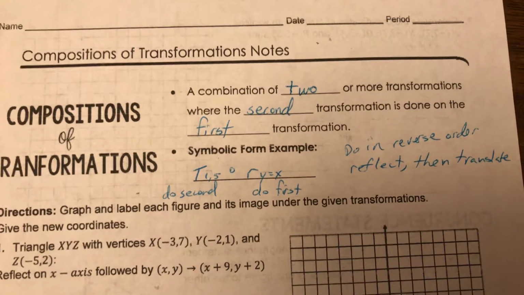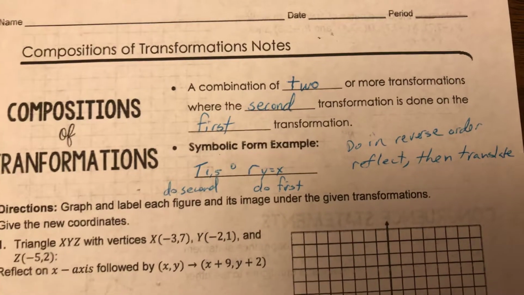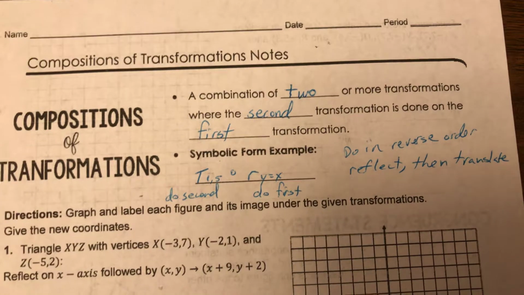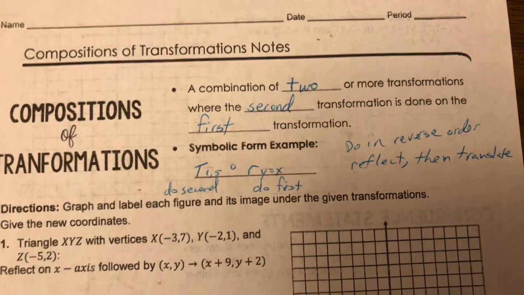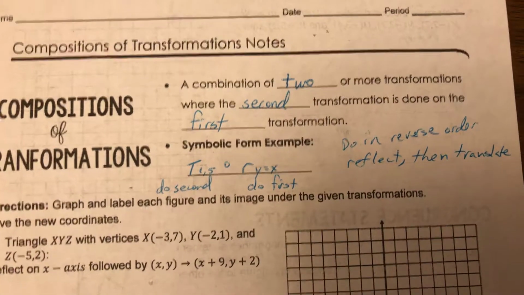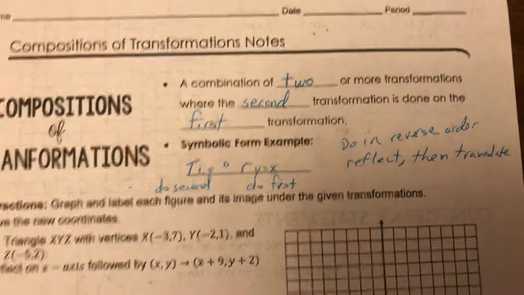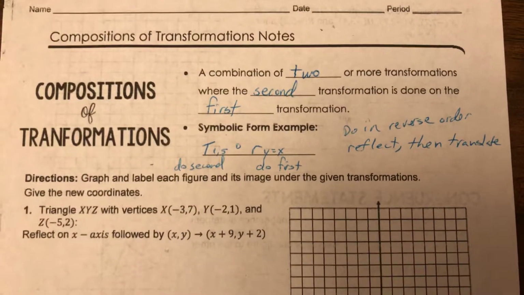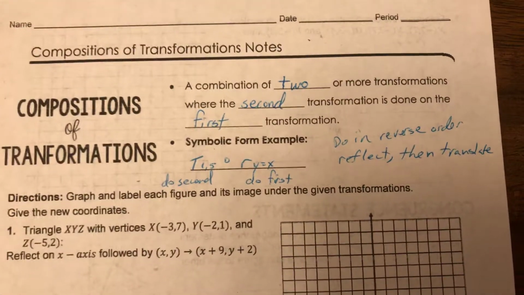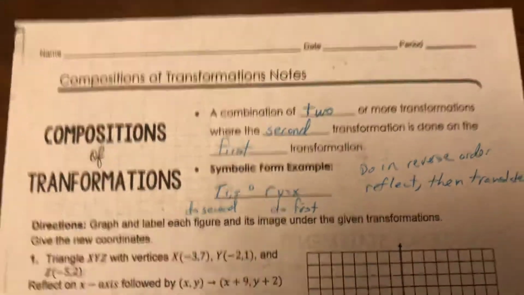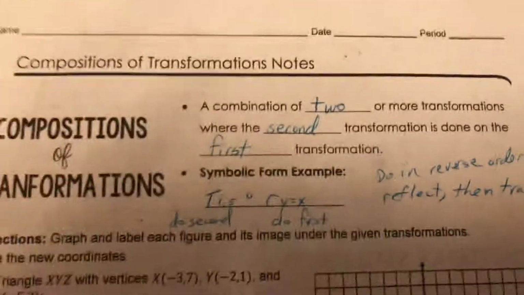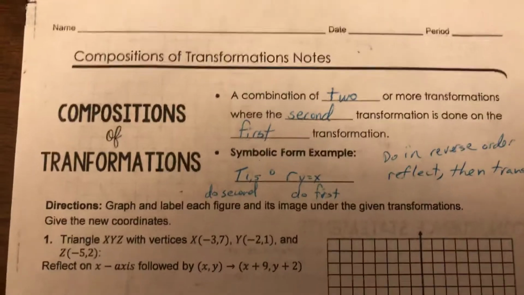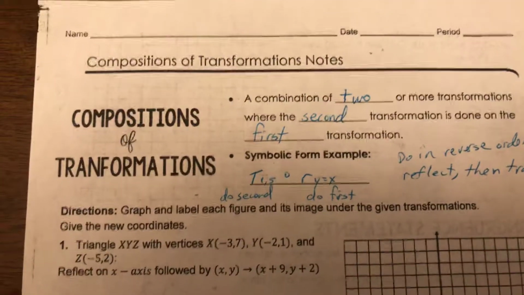Symbolically means that it's represented by a letter and not written out. So a translation will always be represented by a capital T. It will have two numbers that identify the direction and the distance. Since reflections and rotations both start with the letter R, what differentiates them is what comes after the letter. Again, they could be lowercase or uppercase for either.